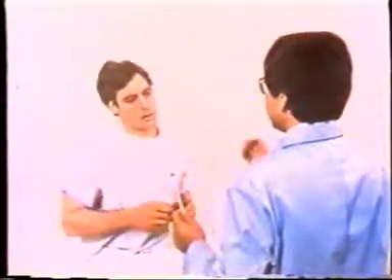Left eye now. Keep the object approximately midway between the patient's eye and your own, except in the temporal field. Here, you need to start somewhat behind the patient.